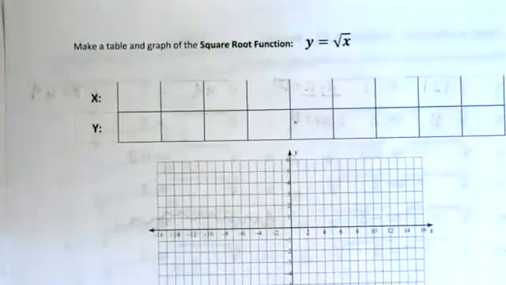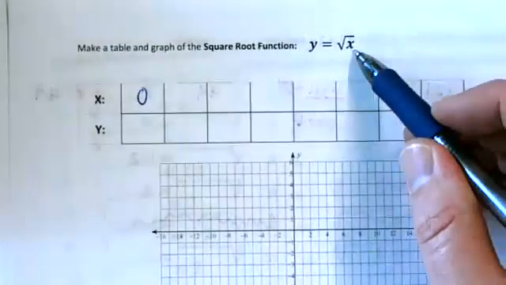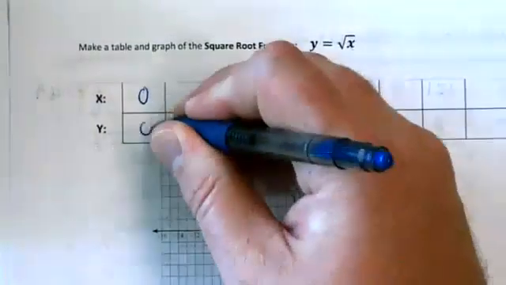Folks, what is the smallest number that we can take a square root of? We can't take a square root of negative. What's the smallest number we can take a square root of? 1. There's actually a number smaller than that we can take a square root of. 0, right? What is the square root of 0? What can you multiply by itself to give 0? 0. So if we put 0 in for x, the square root of 0 is 0, okay?